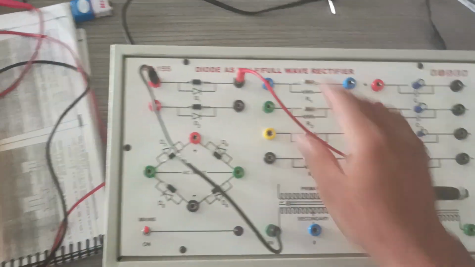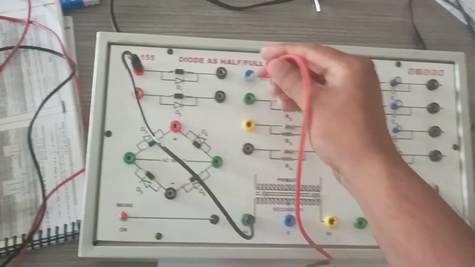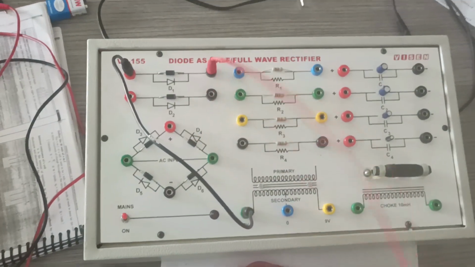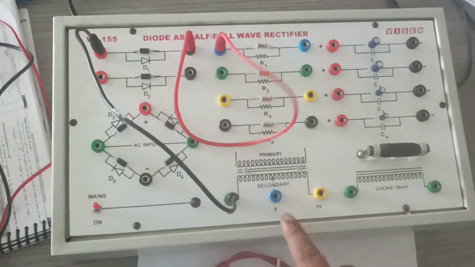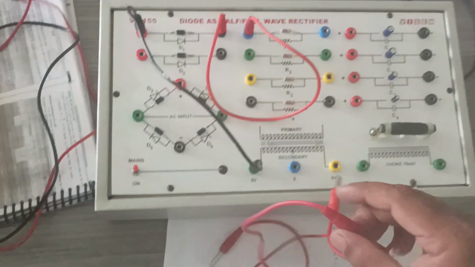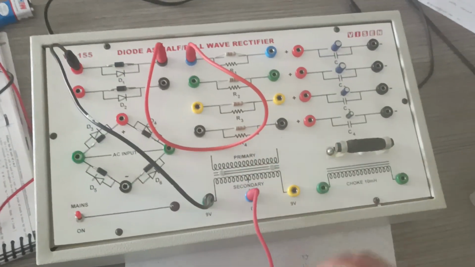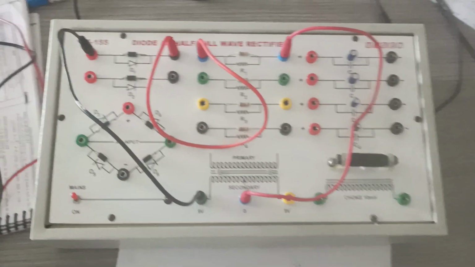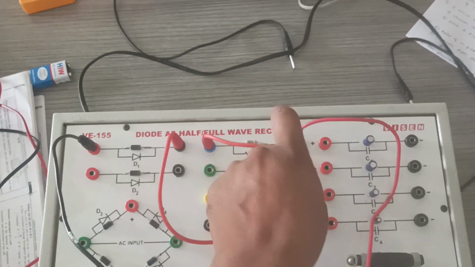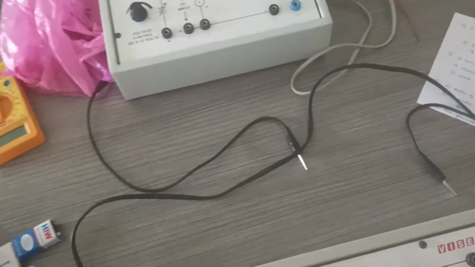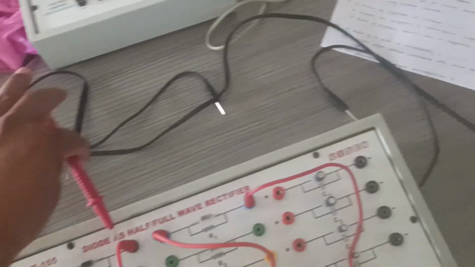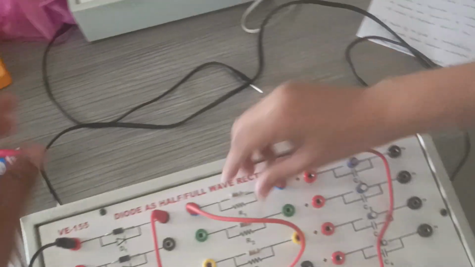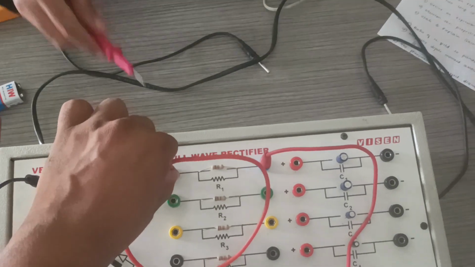The output of the diode is connected to the resistance. Now see, here 0 is there, and this 0 is connected to the other side of the resistance. At this place we put the multimeter, or we can connect the multimeter. At this point we will take one wire.